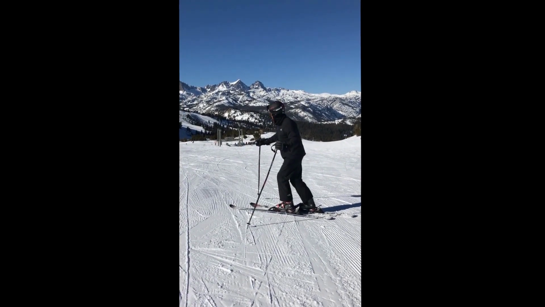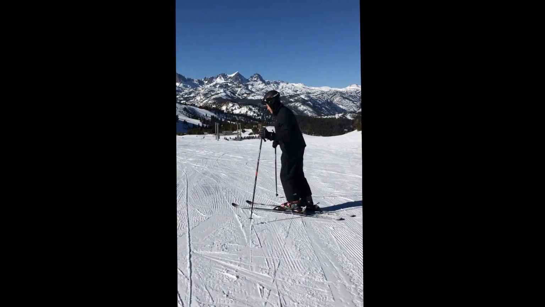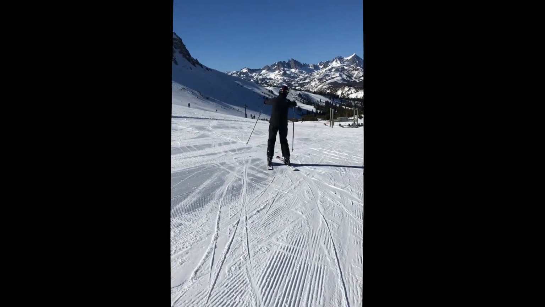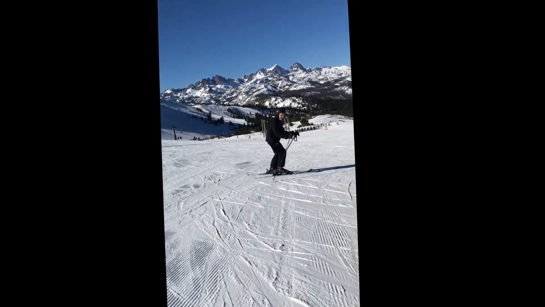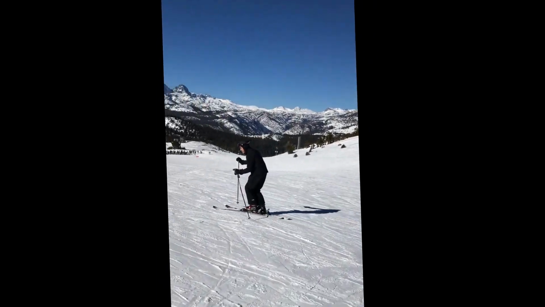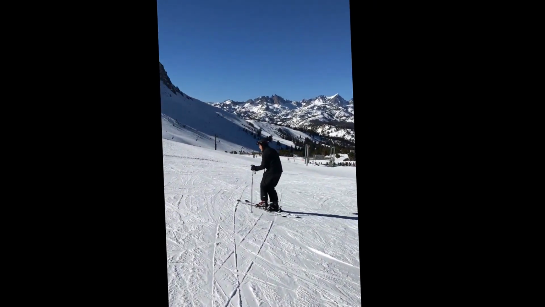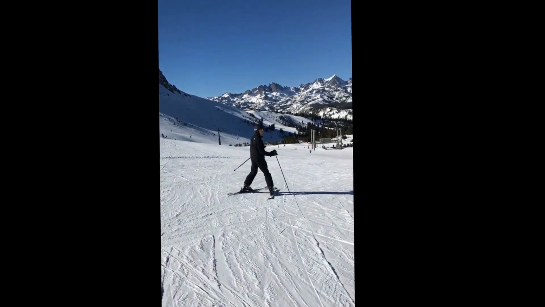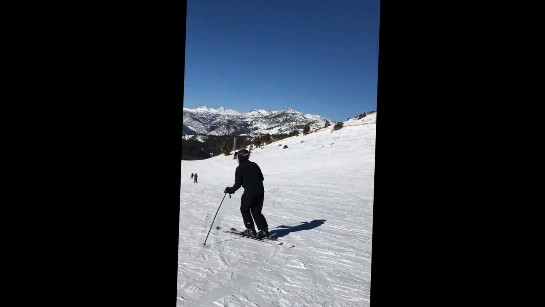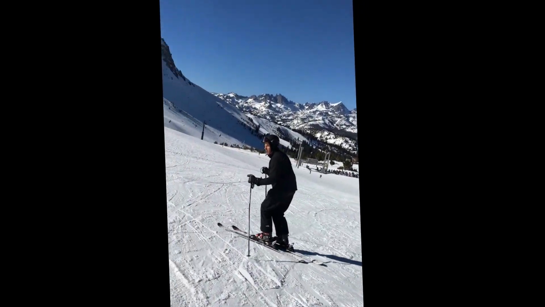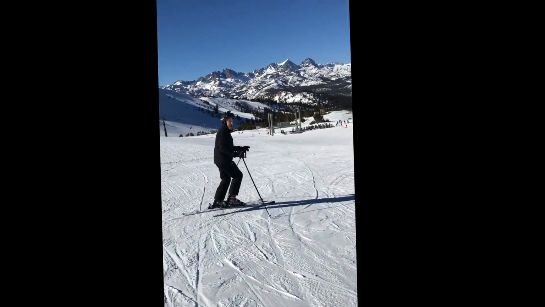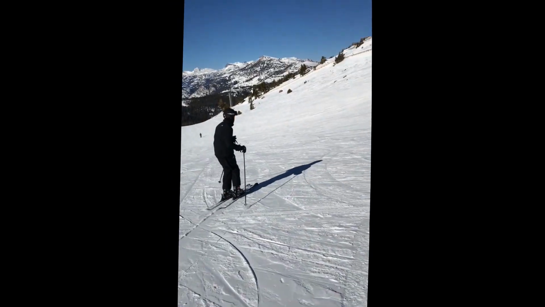So let's see what it looks like as we go down the hill. Exhaling, take an inhale. Exhaling, take an inhale. Now check this out. Left AFIR. And I'm just going to take off down the hill and go back and forth on my skis.